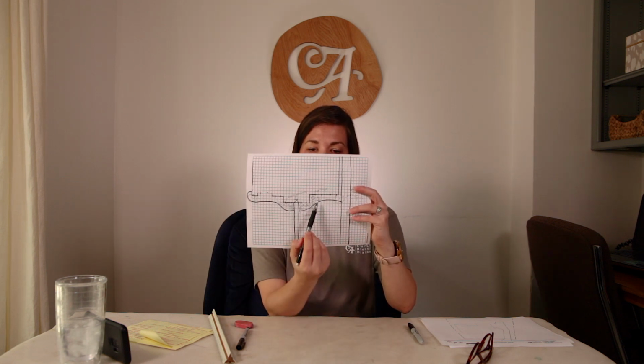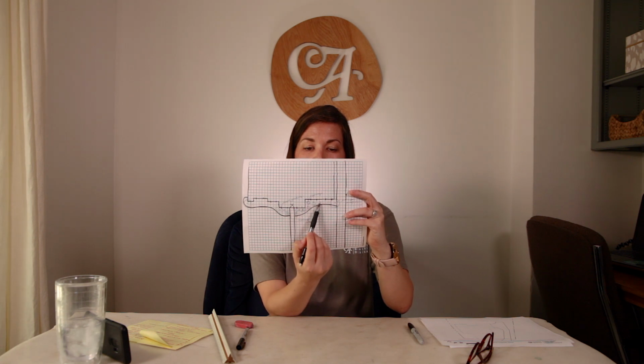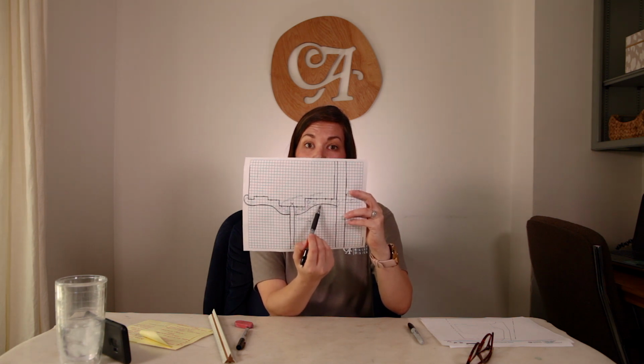So I'm going to label those, again, subject to change, possibly. Okay, so those hydrangeas are right here by this window. Maybe we'll choose a smaller hydrangea. And then we've got another window here and we've got a blank spot in between.